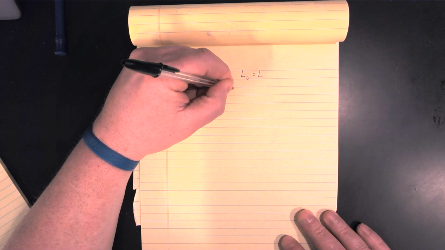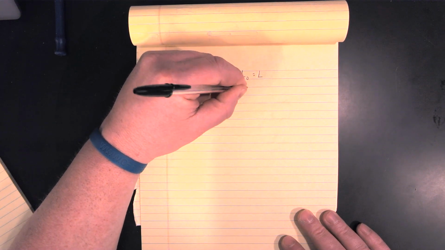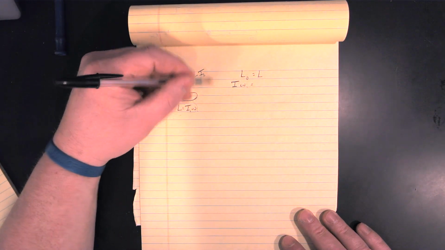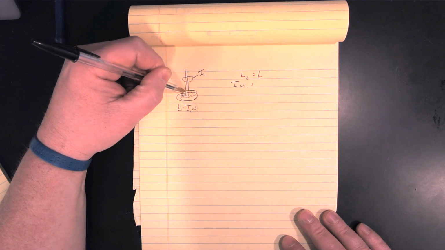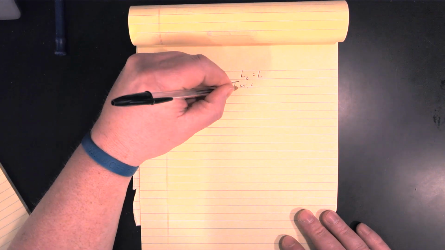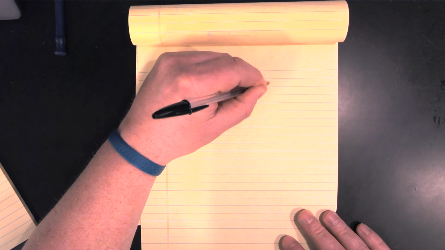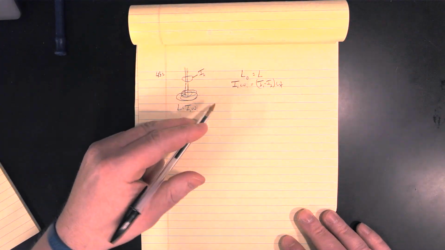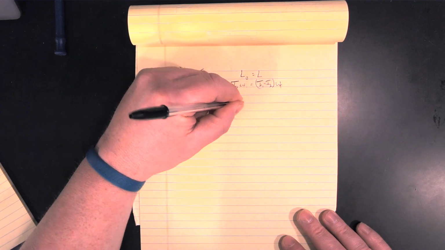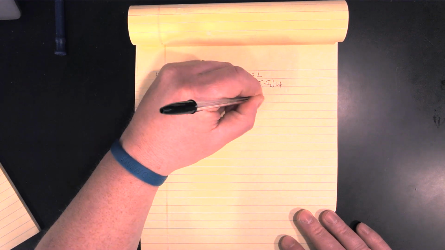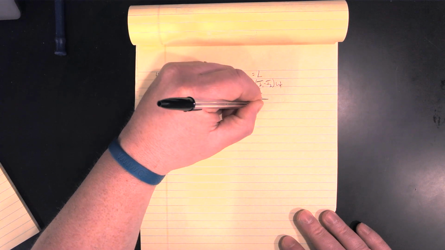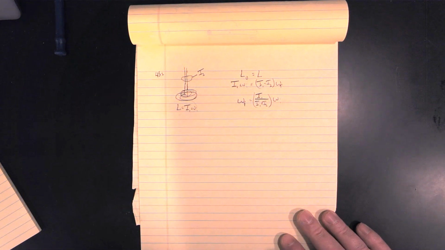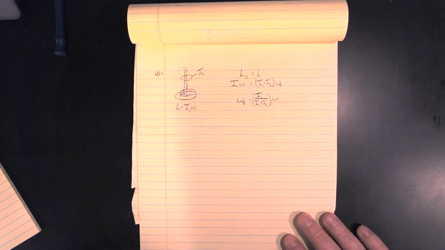Our initial angular momentum is just I1 times omega initial. Our final angular momentum is going to have to be the combination of the two, because now when they slide down together, that second object is going to sit on top, making our total moment of inertia equal to I1 plus I2, times our final omega. And so I can solve this for my final velocity to be I1 over I1 plus I2, this whole thing times omega initial. That's going to be our final angular velocity.